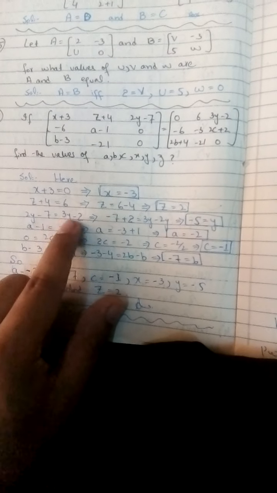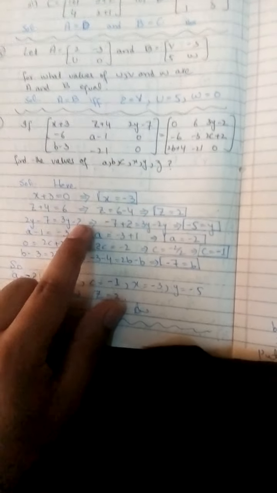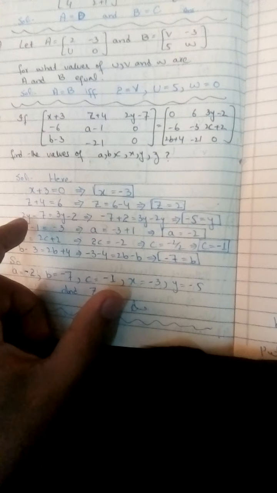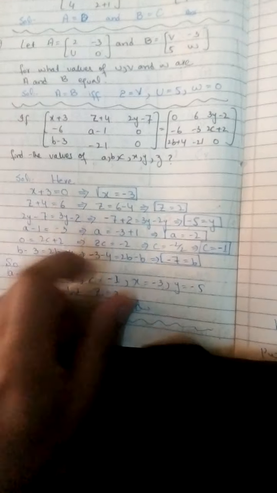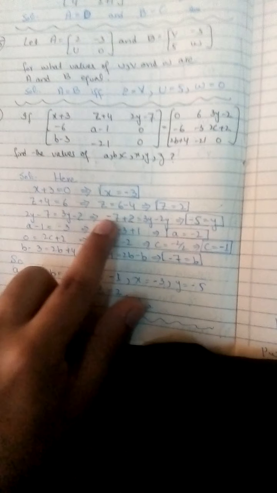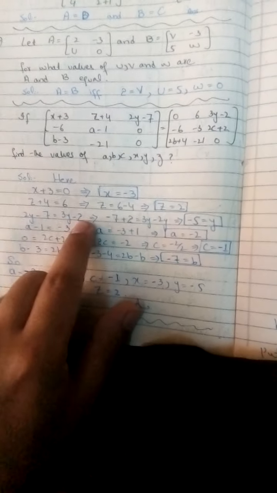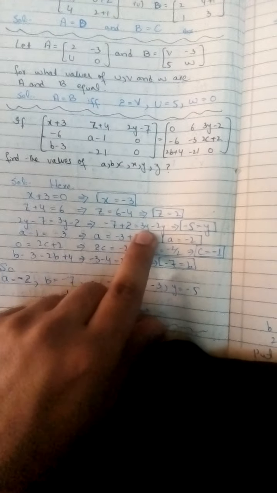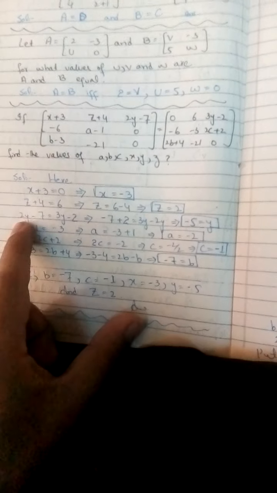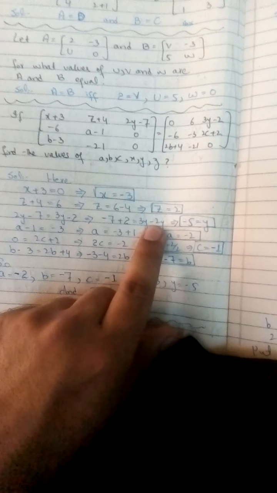2y minus z is equal to 3y minus 2. So we will combine variables and we will combine numbers. So it's minus 7, and we shift negative 2, it becomes positive 2. 3y is here and we shift 2y, so it becomes negative 2y.